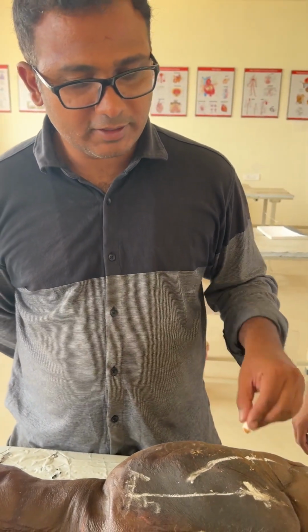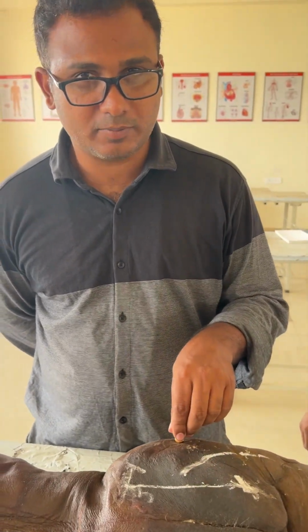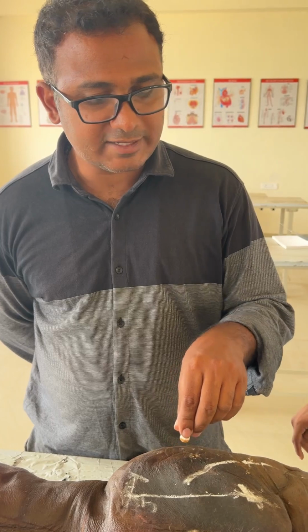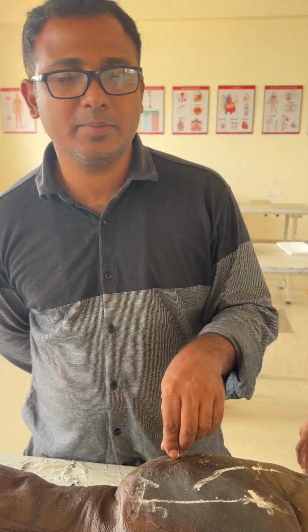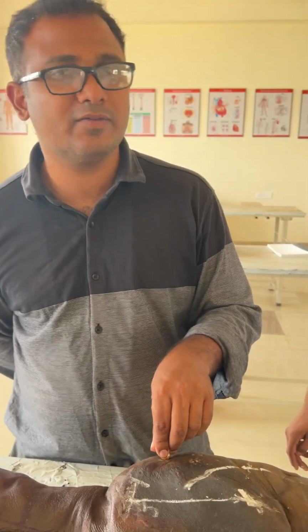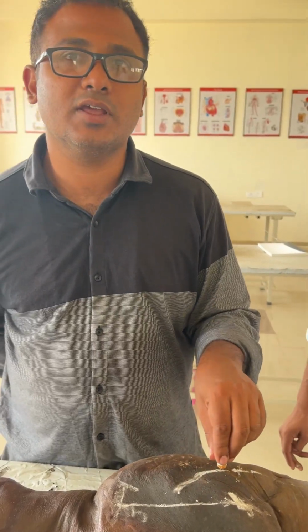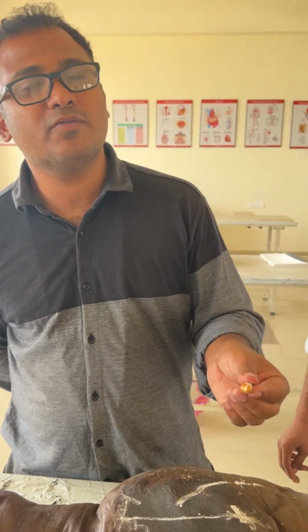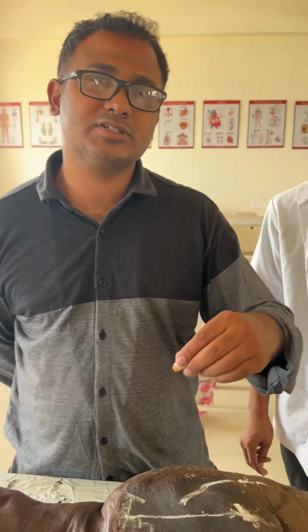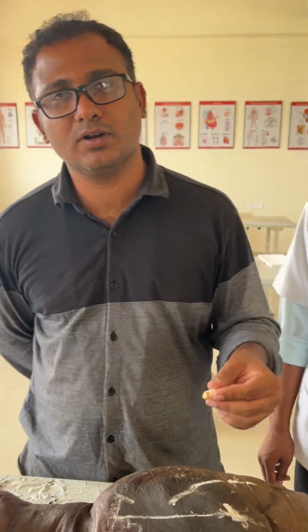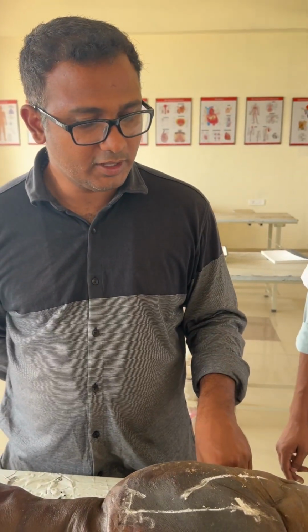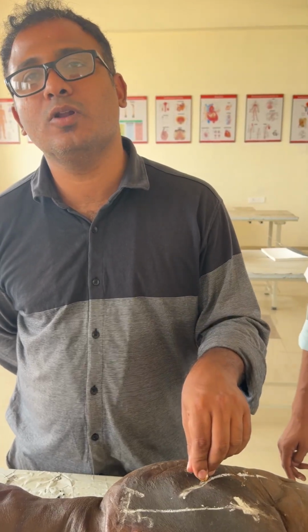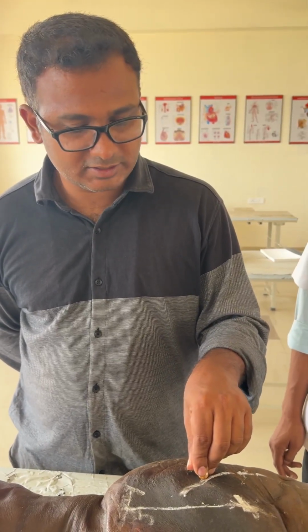Not only that, there is a muscle called the piriformis muscle. The sciatic nerve lies immediately underneath the piriformis muscle. So whenever it gets compressed over there, it results in piriformis syndrome. The clinical features will be a little similar to that of sciatica. So this is the thickest nerve in the whole body, and this is its importance.